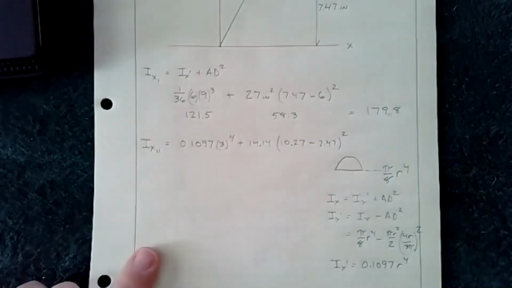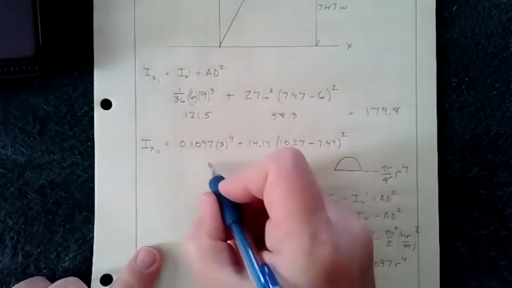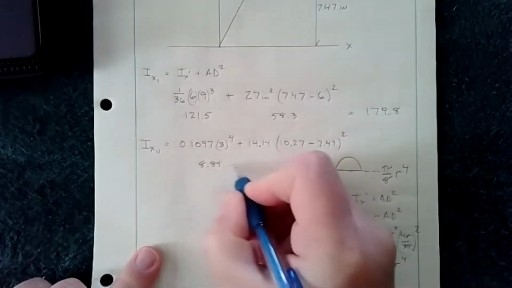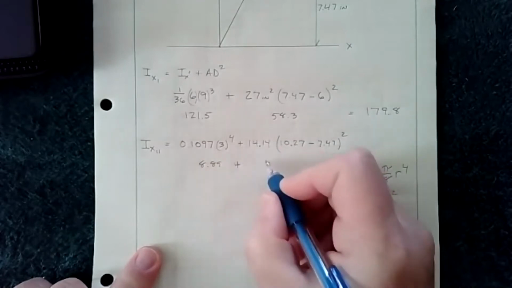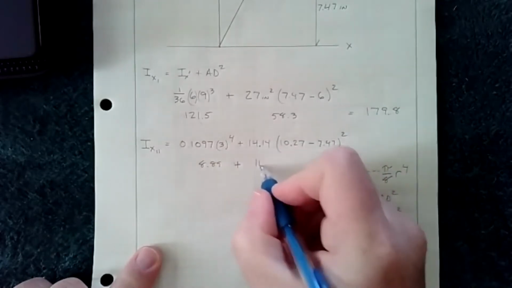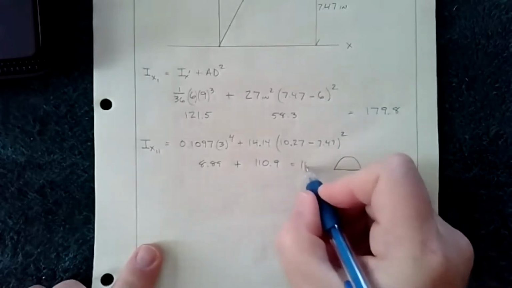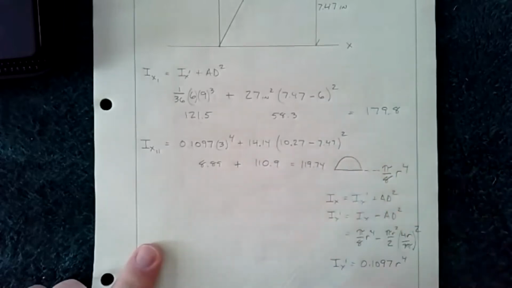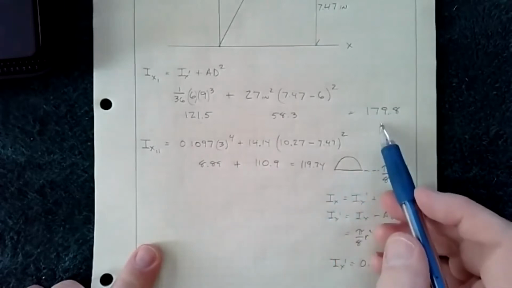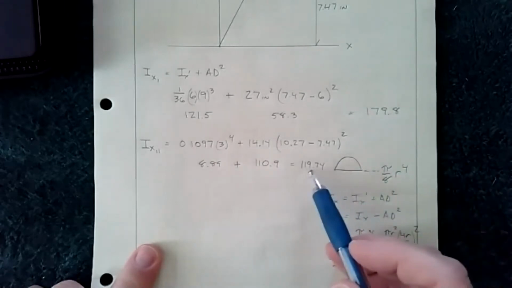All right. So what we end up with then is about 8.89 plus 110.9, or about 119.74. So you can see that that's about 180, that's about 120.